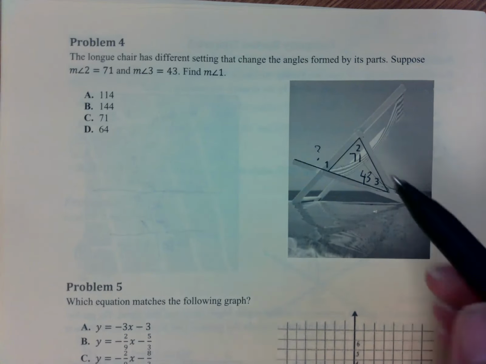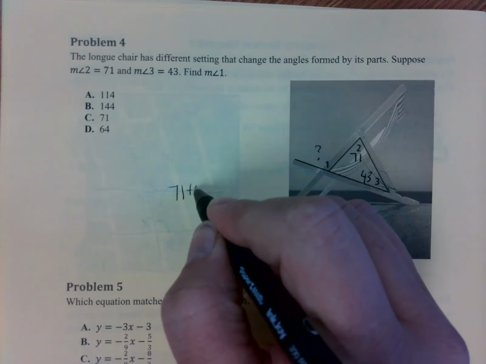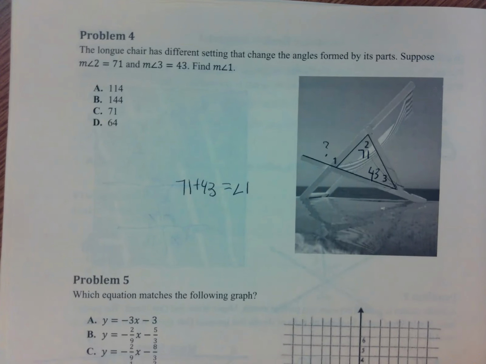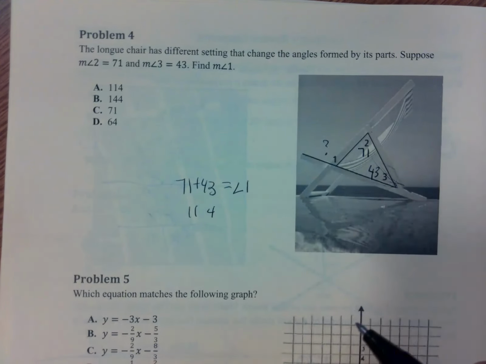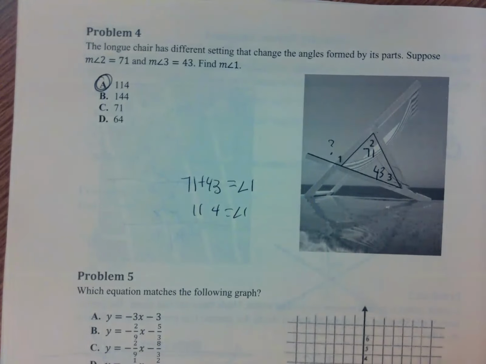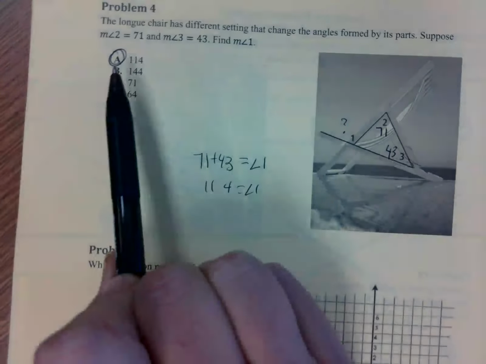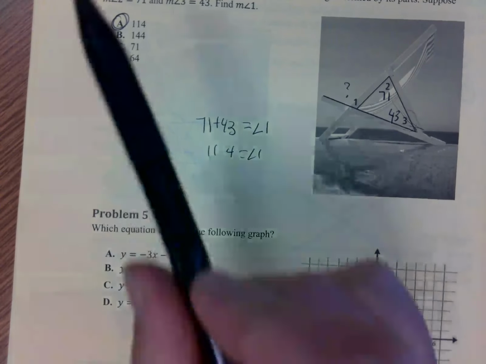Or, because this is the exterior angle in this triangle, 71 plus 43 will be equal to angle 1. So 71 plus 43 would be equal to 114. So that's A as in apple. Now, when you're doing these problems, I don't care how you do it as long as you have the right answer. So if you didn't do it that way, you could still have it right.